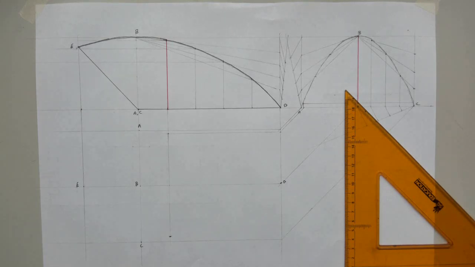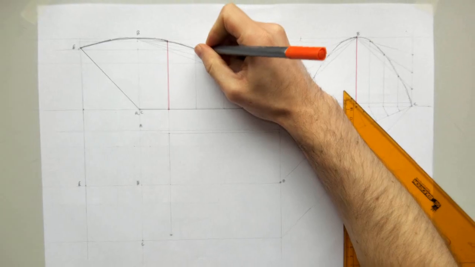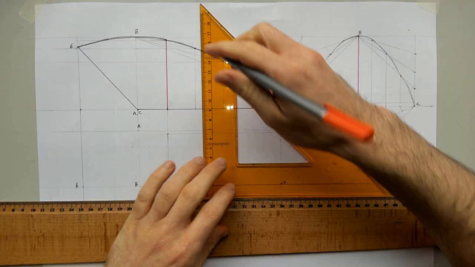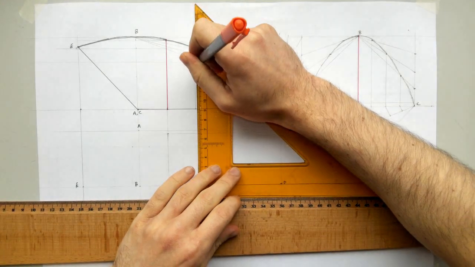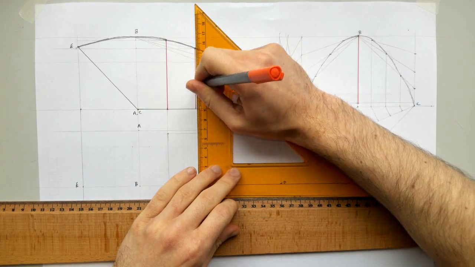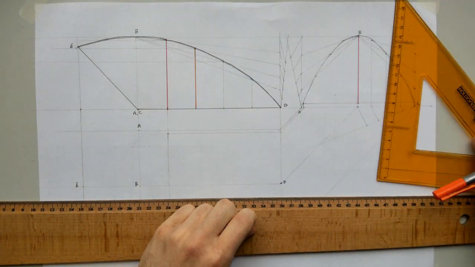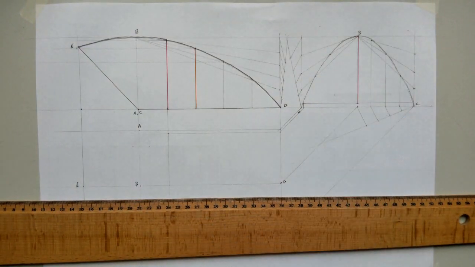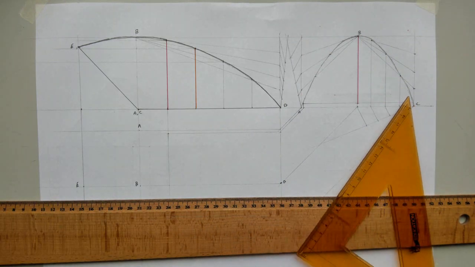I'll choose a different colour this time. This time I'm going to take this height for my parabola. So I'm going to use that height and figure out, based on this parabola here, if I take that height instead, what would be my new width.